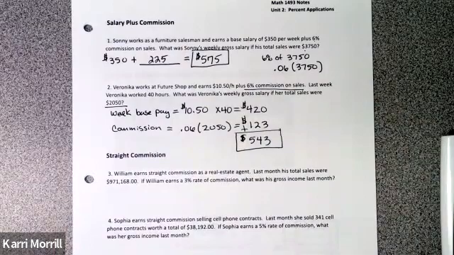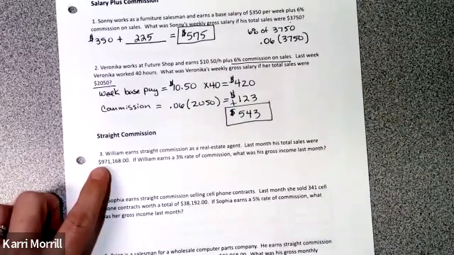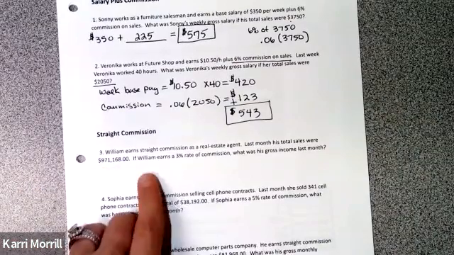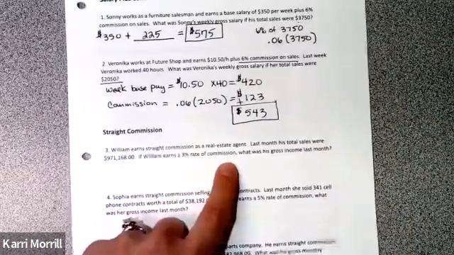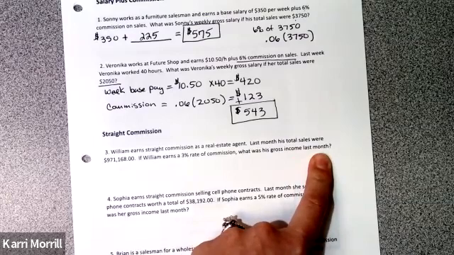So, straight commission. Number 3 says William earned straight commission as a real estate agent. Last month, his total sales were $971,168. If William earns a 3% rate of commission, what was his gross income? When we say gross income, that's before things are taken out, okay? I haven't really brought attention to that.